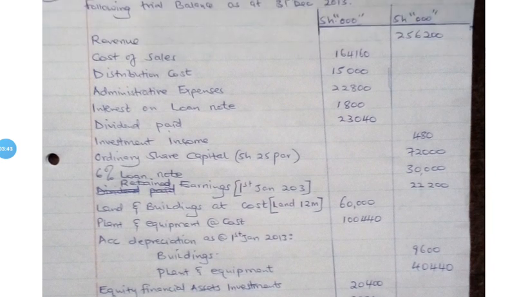As you can see from our trial balance, the cost of sales balance is 164,160.